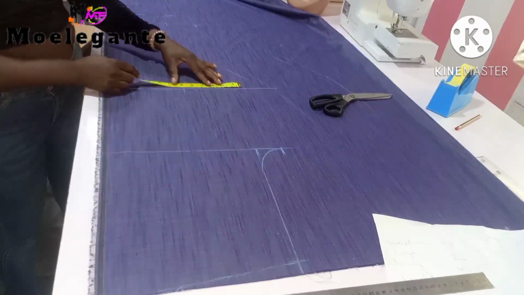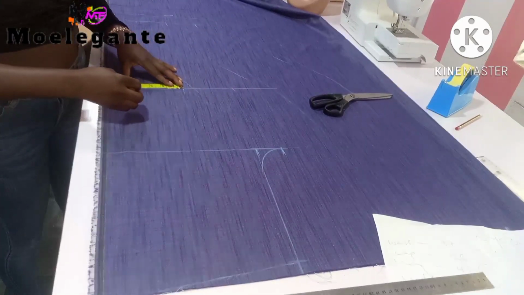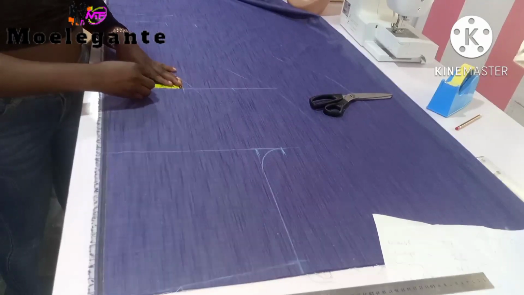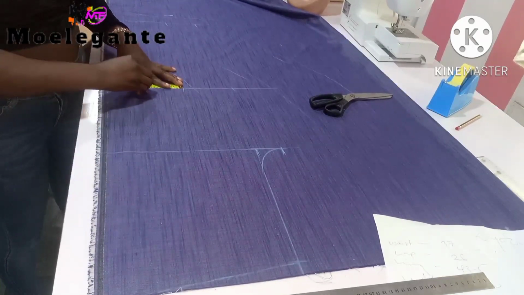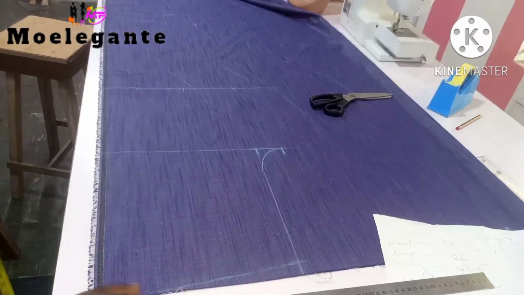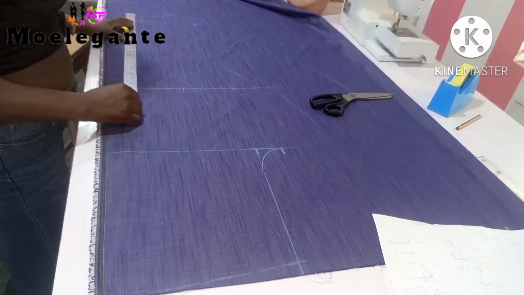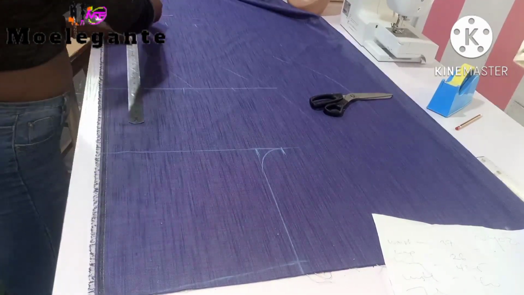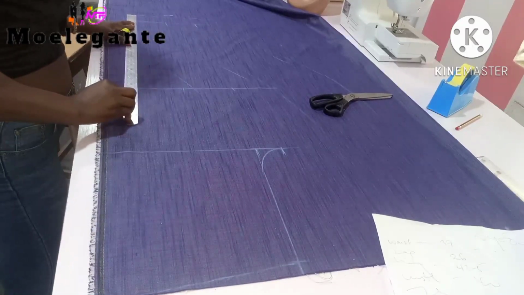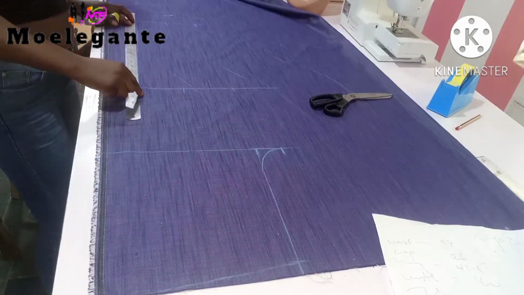On the knee line, I told you I'll be using 18. So I'll be marking 4.5, 4.5 at each side of the center of the pants. That will give us 9. You mark 4.5 from that center line that you first marked. I'm using my long ruler to connect the ankle part to the knee. See the way I'm doing it. You do your own the same way.